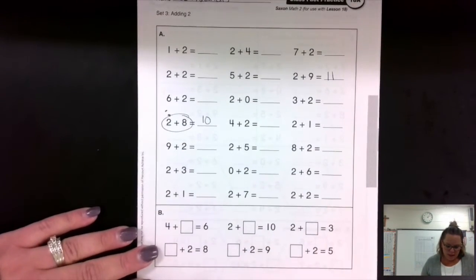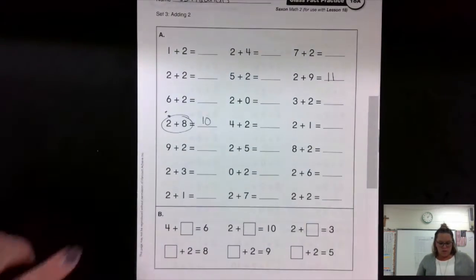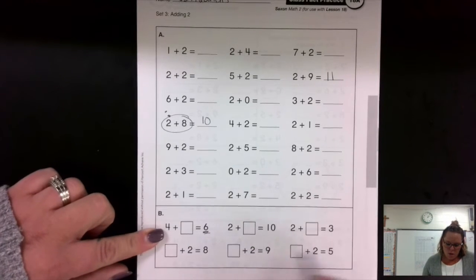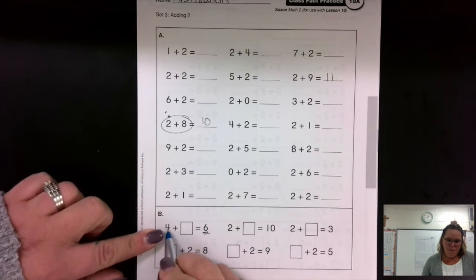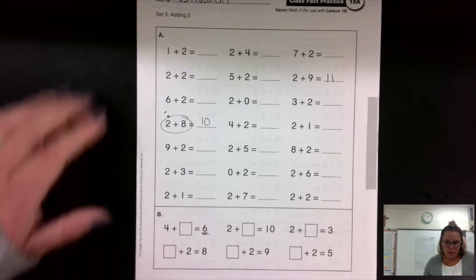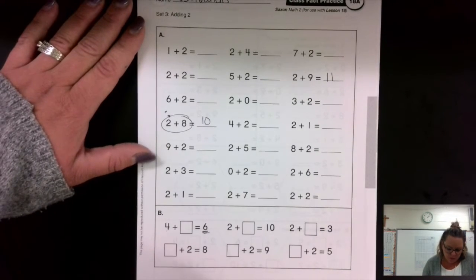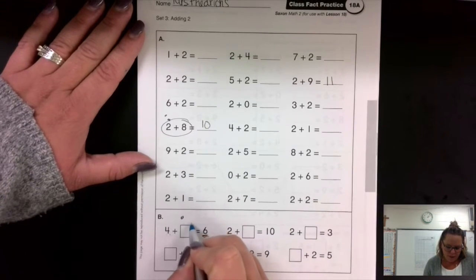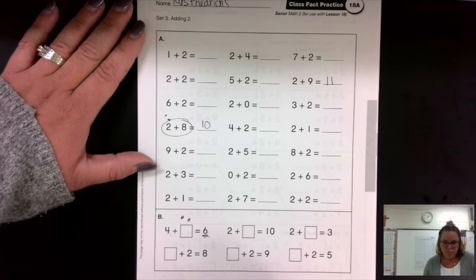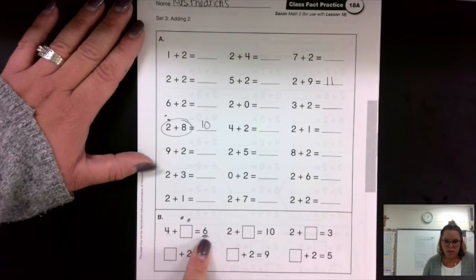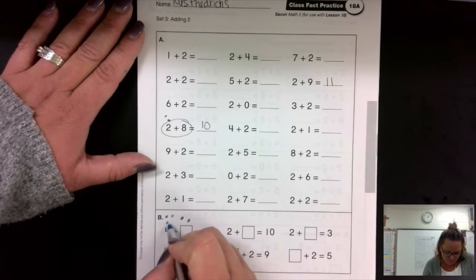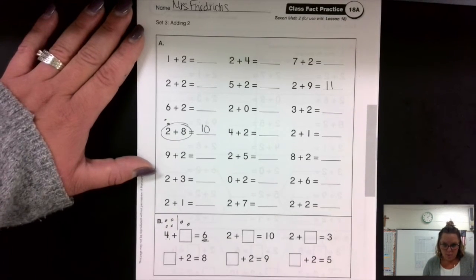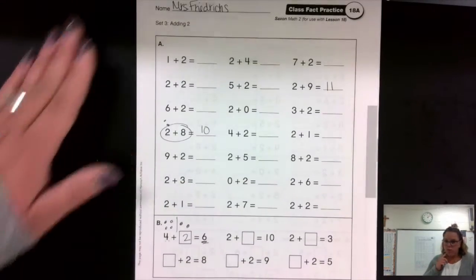And then let's do one of these at the bottom together. 4 plus what is 6? There are 2 different ways you can do this. You can start at 4 and count forward until you get to 6. Or you can start at 6 and count backwards, and whatever you have left is your answer. So first let's do 4 plus something is 6. Let's start at 4 and count until we get to 6. 4, 5, 6. How many did we have to draw to get a total of 6? Here's our 4. 4 and 2 more made how many? 6. So my answer was 2.